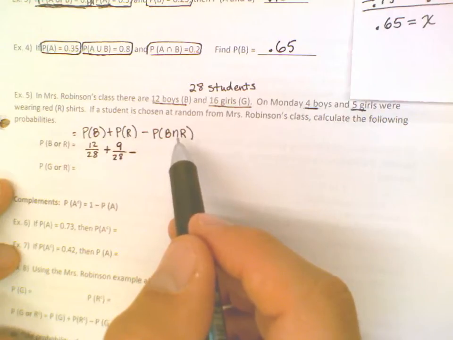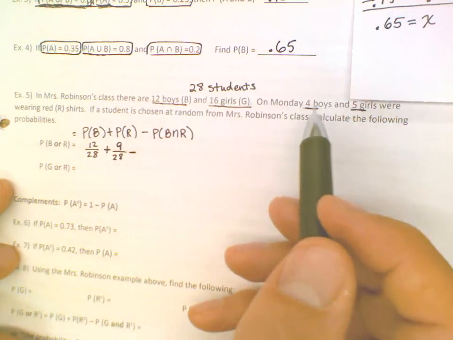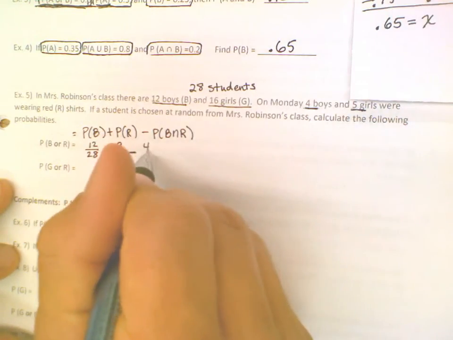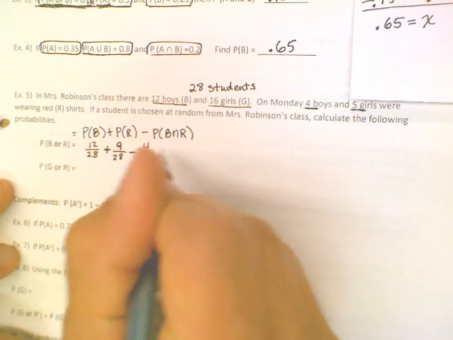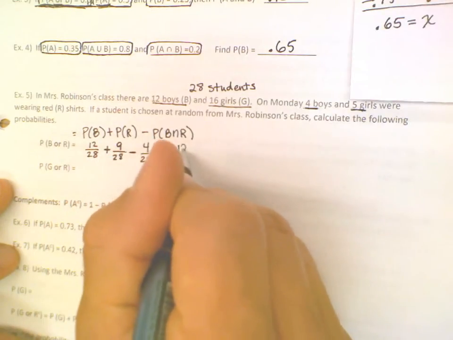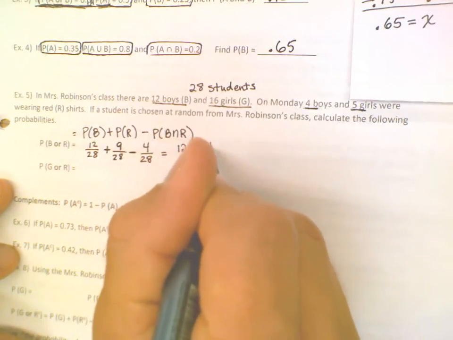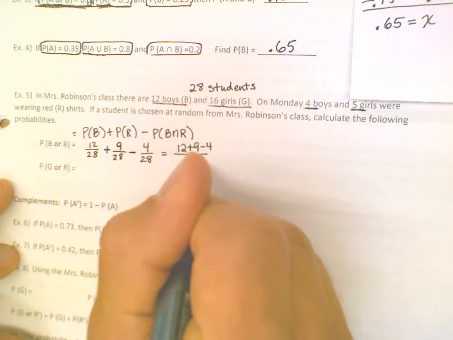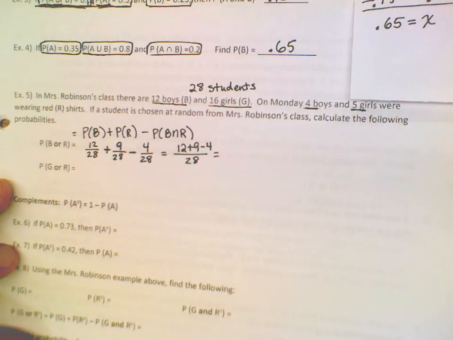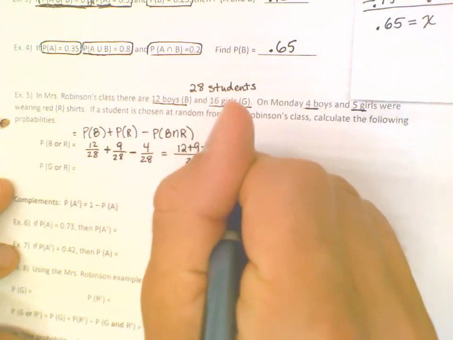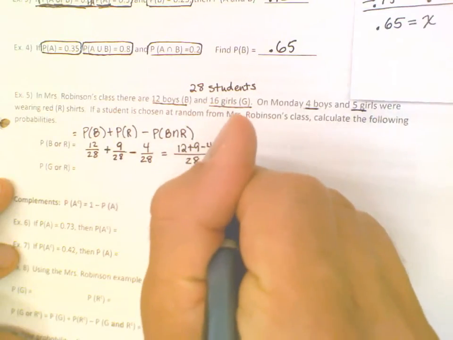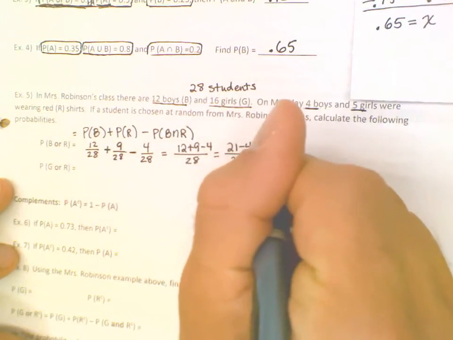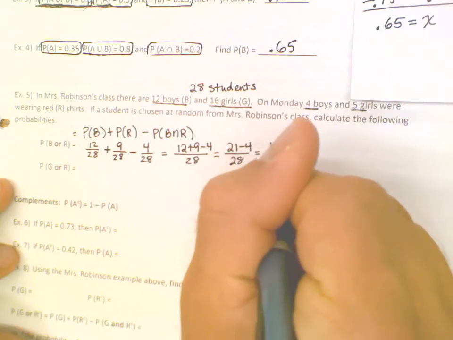How many boys were wearing red shirts? 4, so 4 out of 28. In other words, it's 12 plus 9 minus 4 all over 28. So 12 plus 9 is 21, and 21 minus 4 is 17 out of 28.